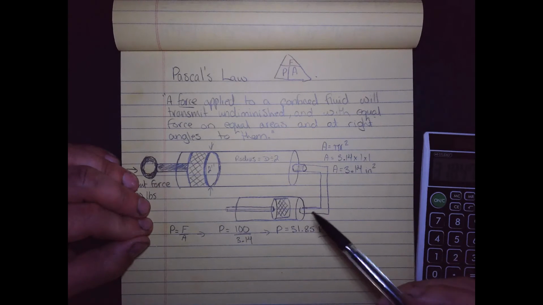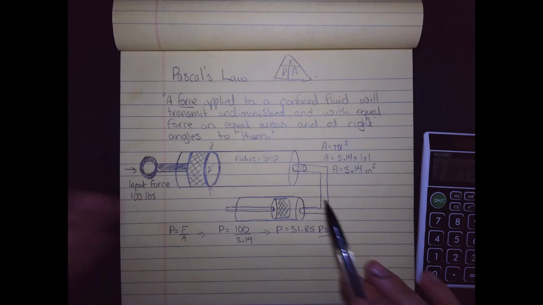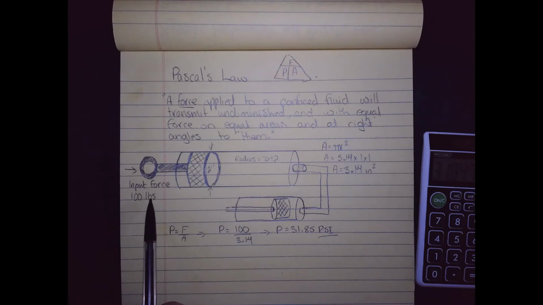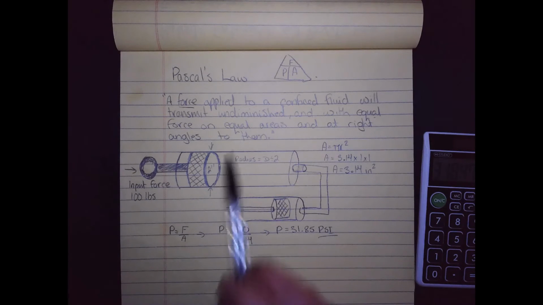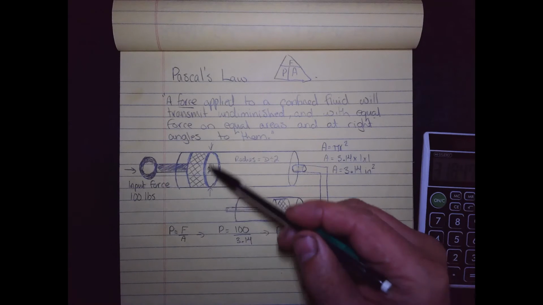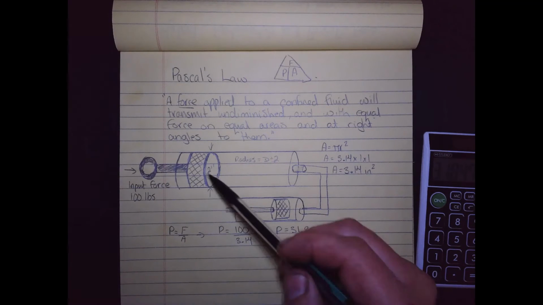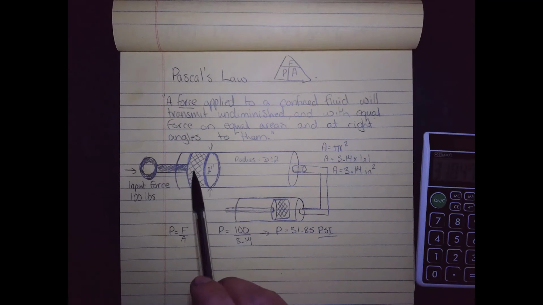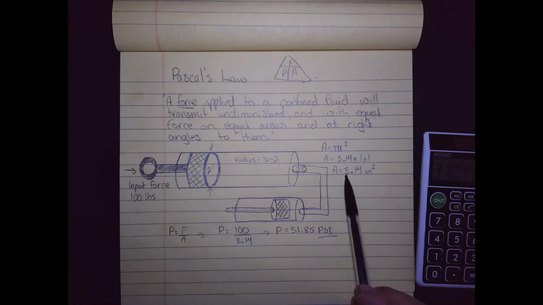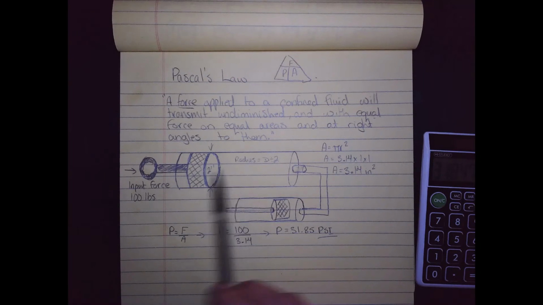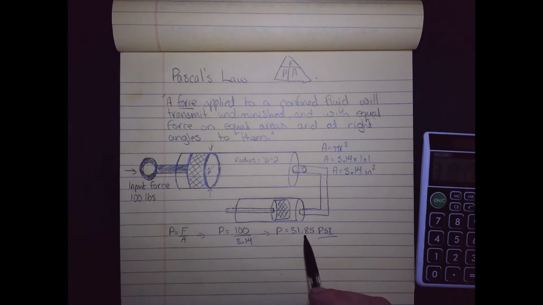This is where the area comes in too. So what does that mean, pounds per square inch? Well, we are putting in 100 pounds of force, which means 100 pounds of force is going to be transmitted through the fluid, undiminished, right? We're not going to lose anything here. But with equal force on equal areas and at right angles to them, right? So what that means is this piston has 3.14 square inches of surface. We have 100 pounds that we're putting in. We have to divide it by the surface area here, right? It's not that we have just strictly 100 pounds coming through. That 100 pounds has to be divided by every square inch that we have. In this case, we have to divide it by 3.14, right? And that's going to give us our overall system pressure of 31.85 psi.